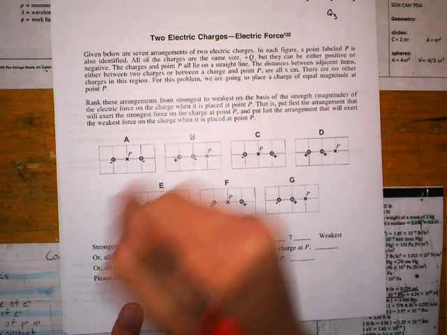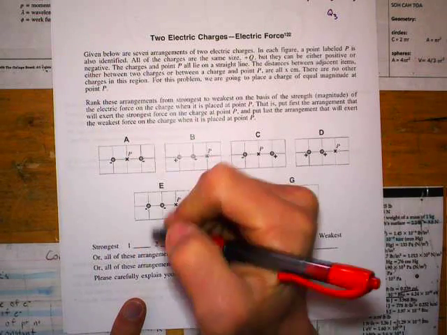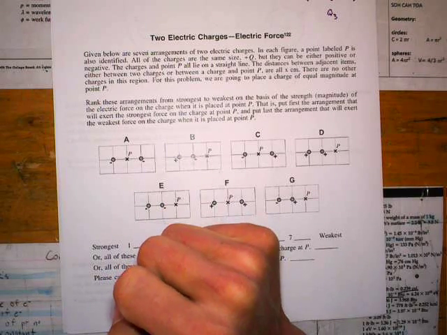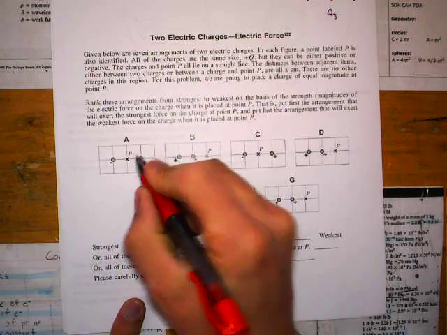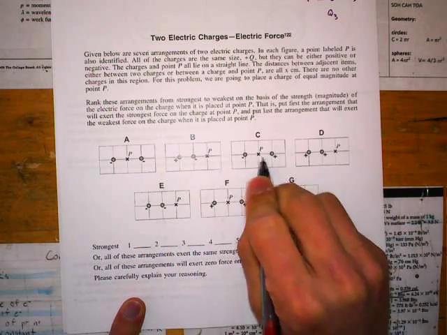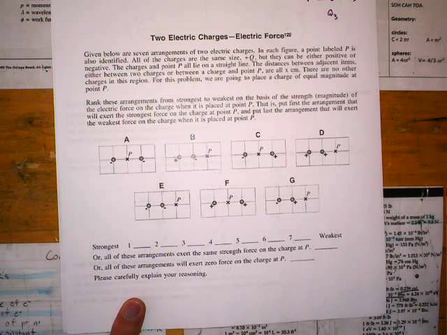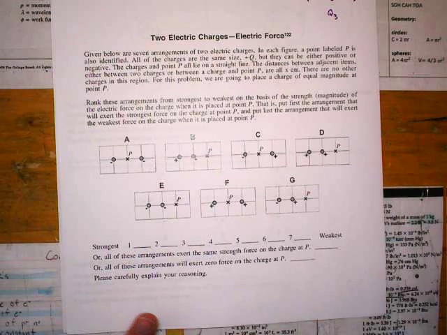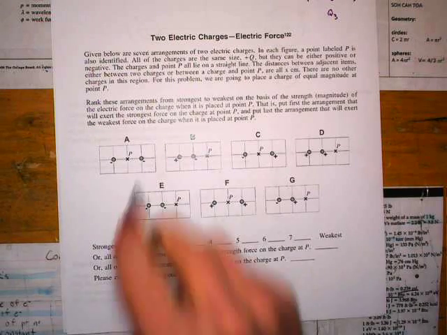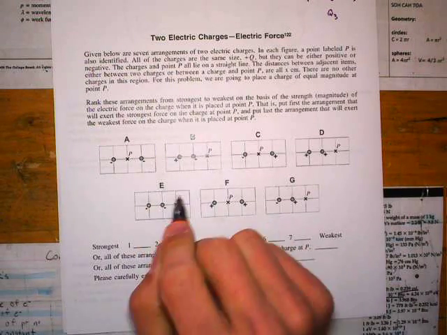It doesn't tell us what kind of charge we're going to put there, but it actually doesn't matter. We could pretend we're putting a positive charge at point P all over, or a negative, and it wouldn't change the force. It would change the direction due to these, but it's not going to change the value.